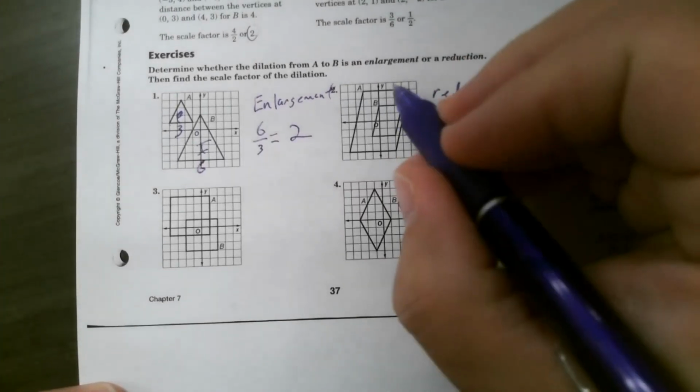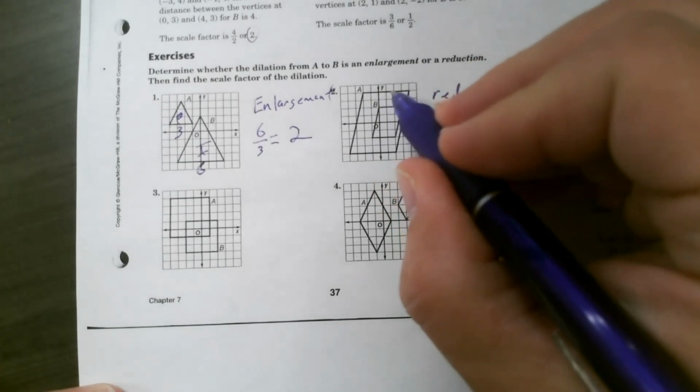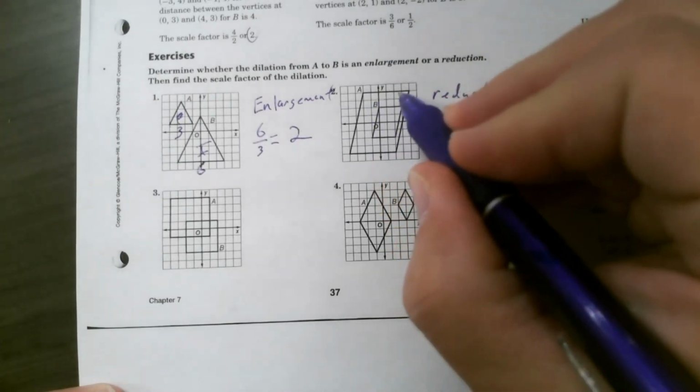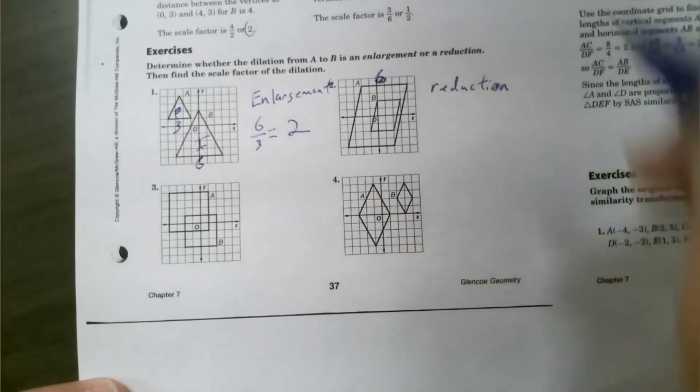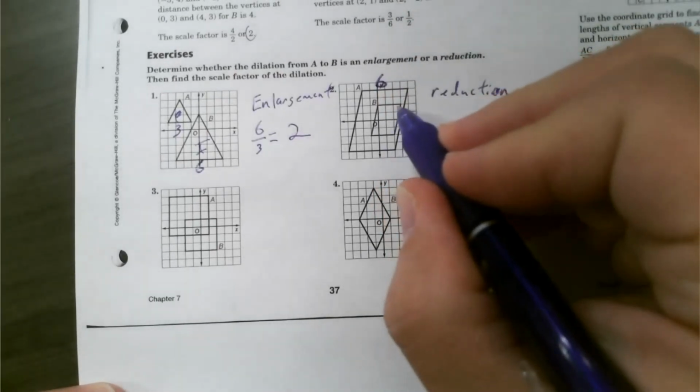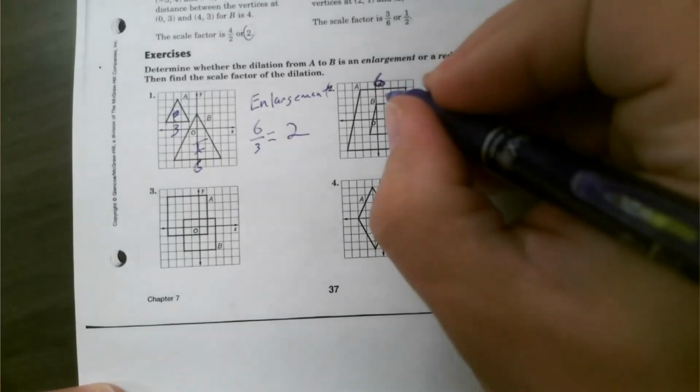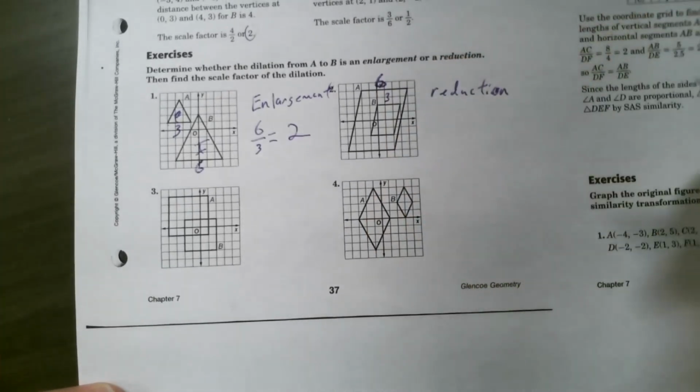All right, so count the spaces and tell me the length of that top edge here. Again, it looks like that top edge is 6. On this one, the top edge is 3. Which one goes on top this time?